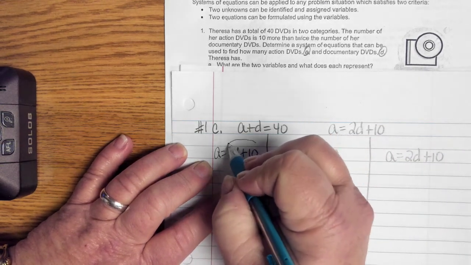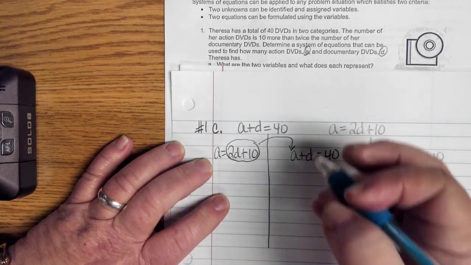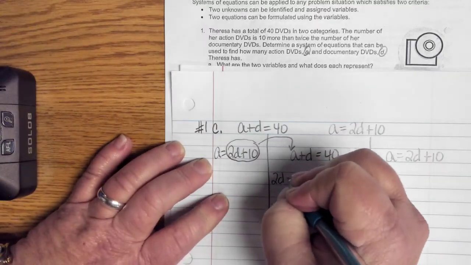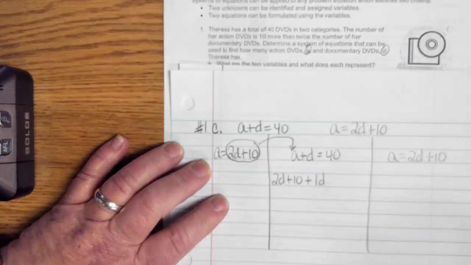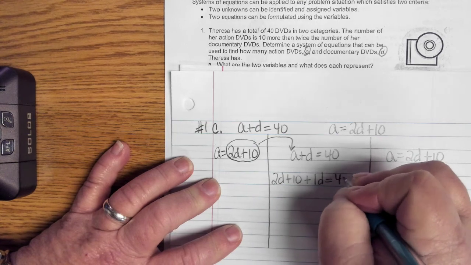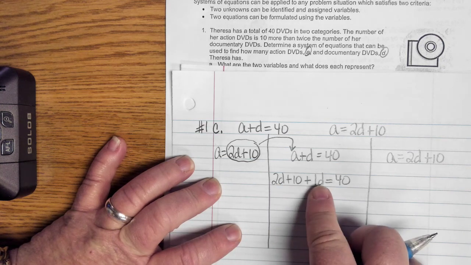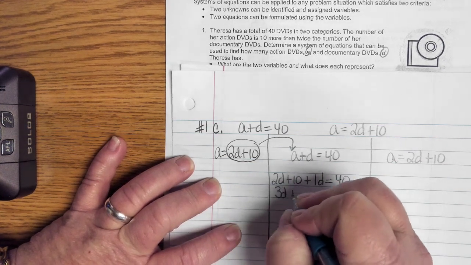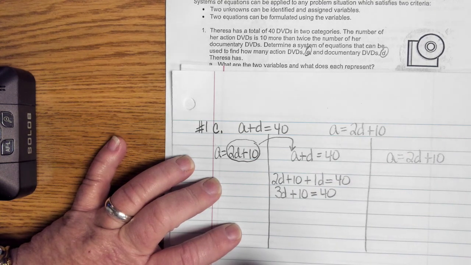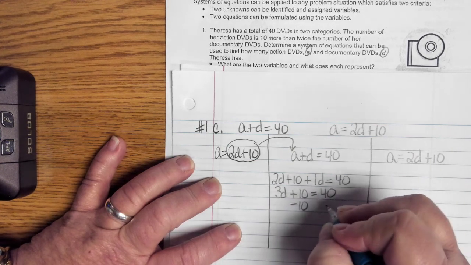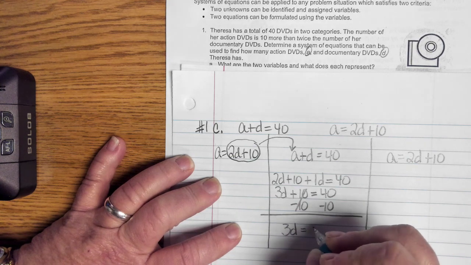I'm just going to take this part and substitute it in where I see A, because that's what A equals. So I'm going to write 2D plus 10 plus, I'm going to go ahead and put that 1 in front of my D so I make sure and remember that it's there, is equal to 40. Next step, combine like terms. 2D plus 1D is 3D plus 10 is equal to 40. Next step, subtract. Get my variables and my constants on the same side. I end up with 3D is equal to 30.